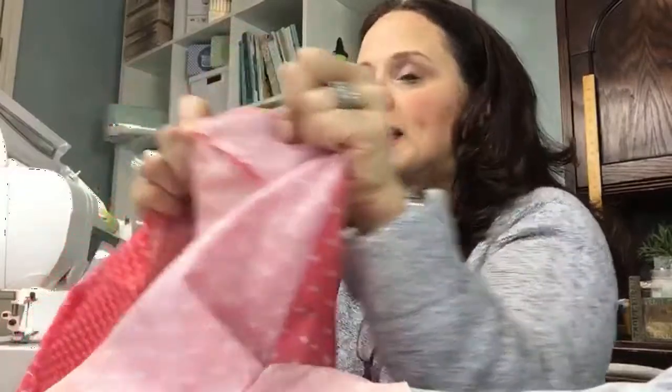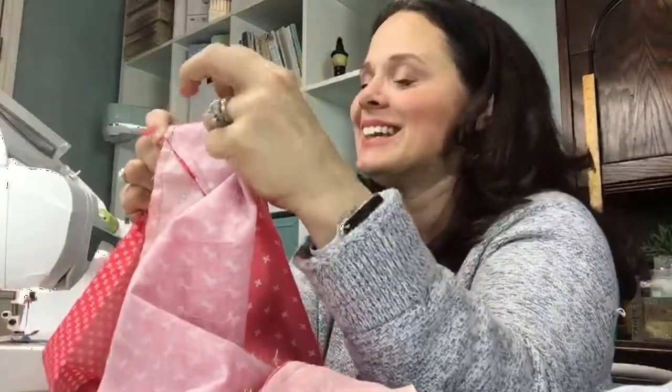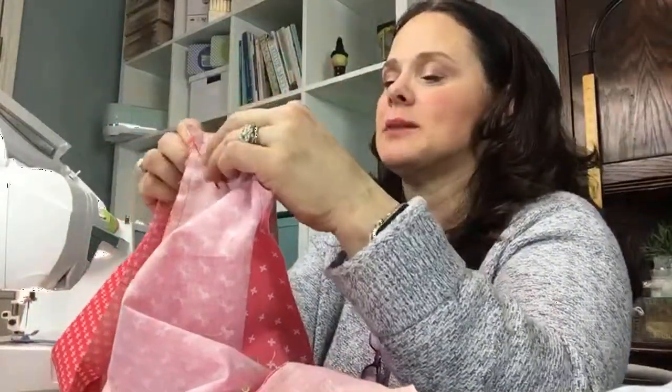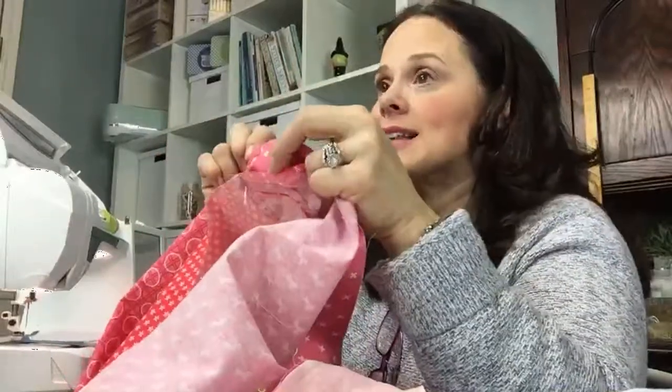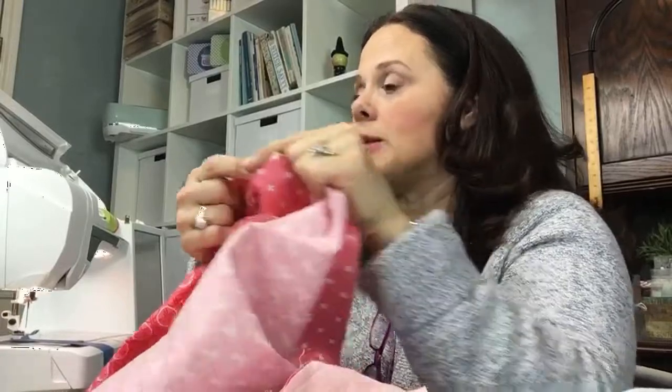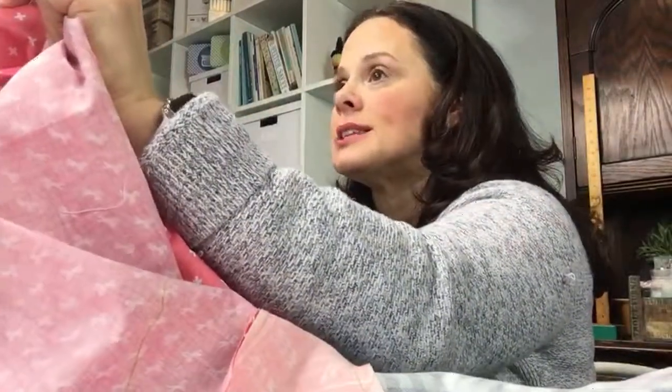That visual helped. Okay, good. I'm glad the visual helped because it's hard to understand. So do you see how we're putting the pin right where the intersection is? It's hard to teach how to nest seams. Now I'm going to take that same pin and put it right at that point, and I'm going to know that those seams match up.